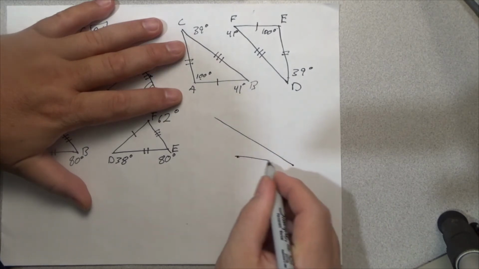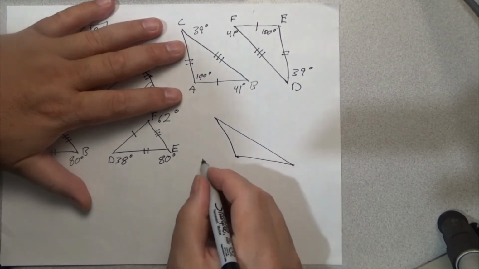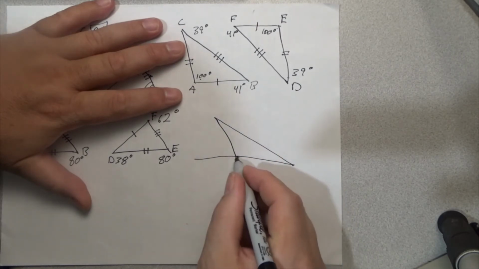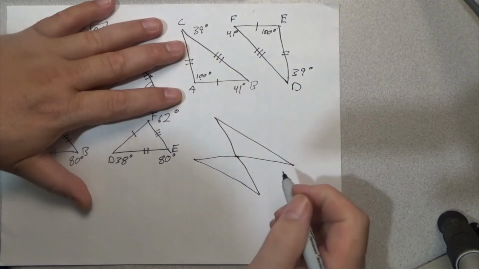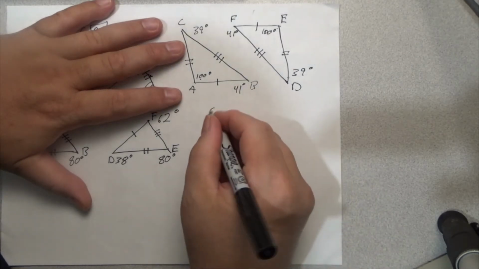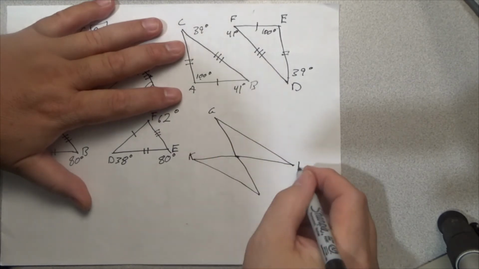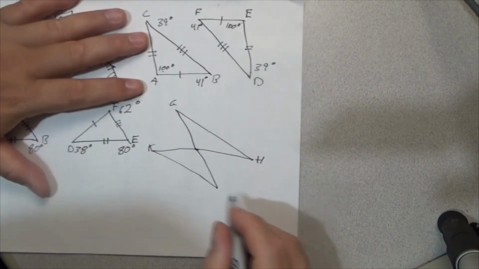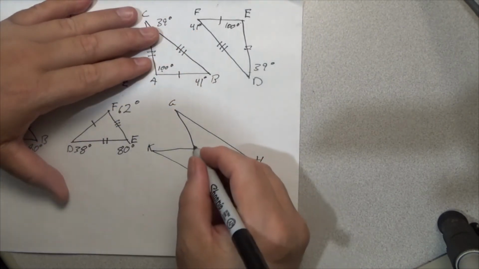Now I'm not going to even attempt to get this perfect. Okay, so we have G, K, H, and M. And then the point in the middle is D.